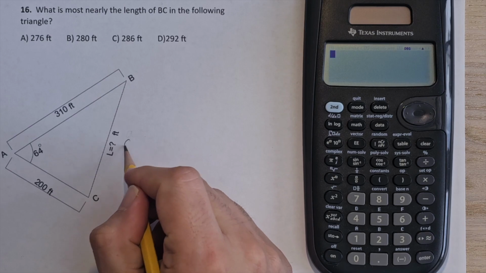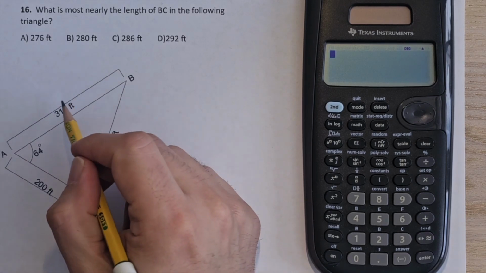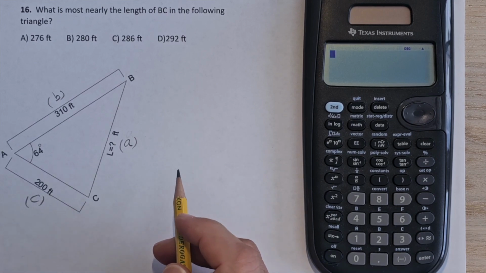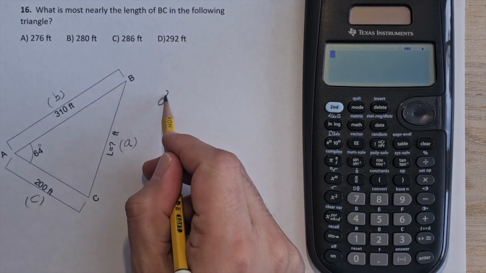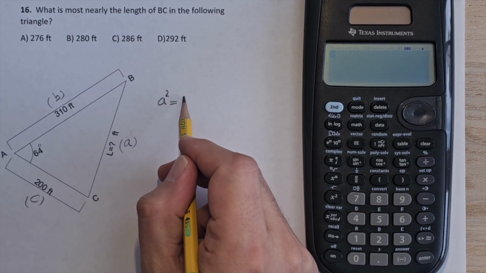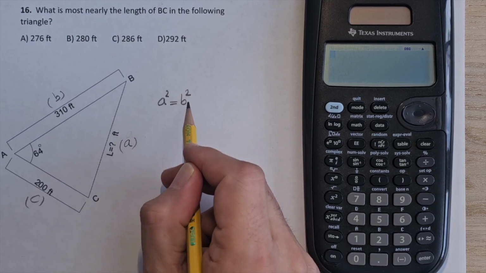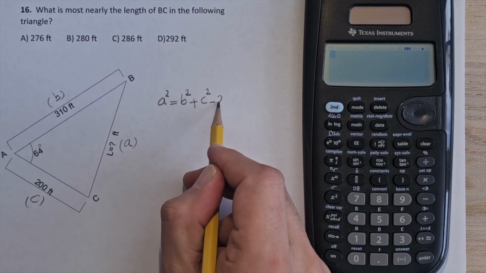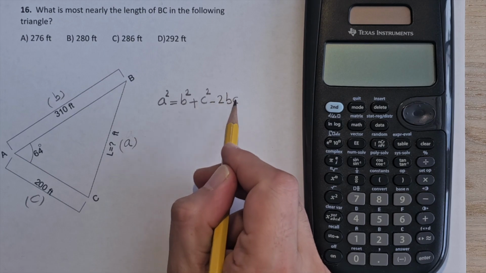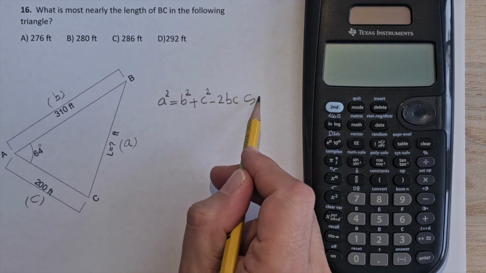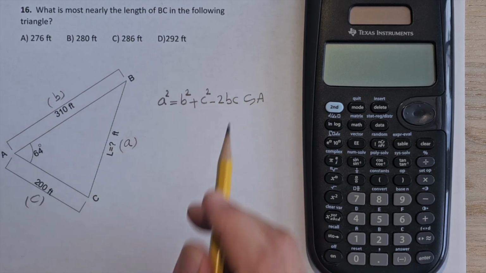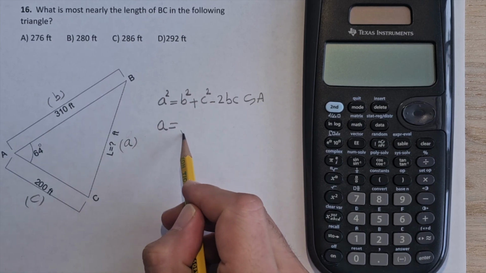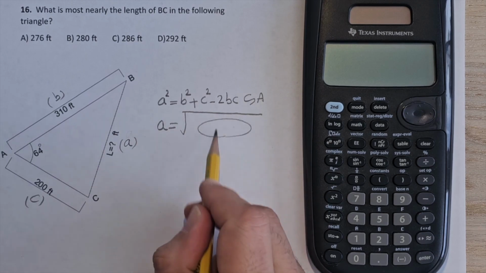If here is A, and here is B, and here is C, the cosine law says A squared should equal B squared plus C squared minus 2B times C times cosine A. So A should be the square root of this amount.